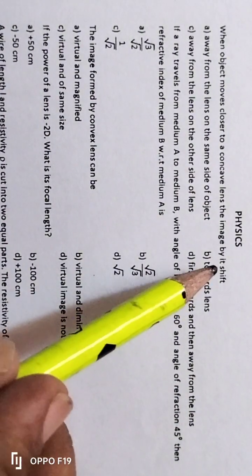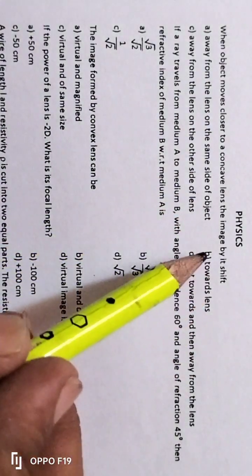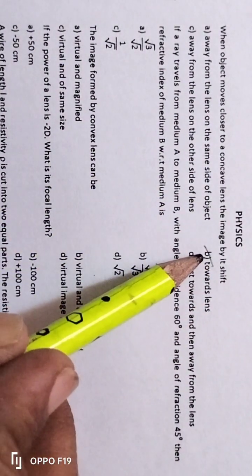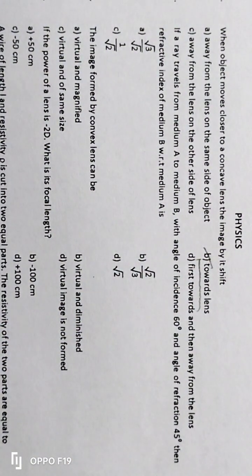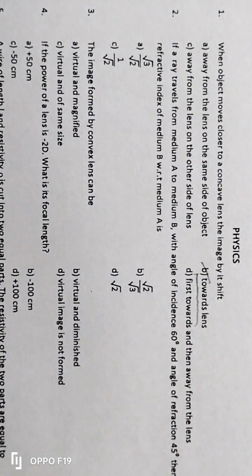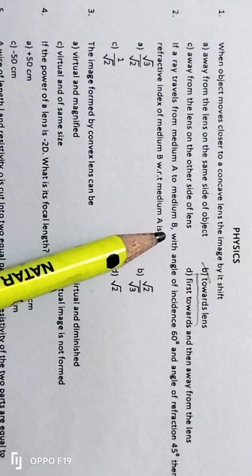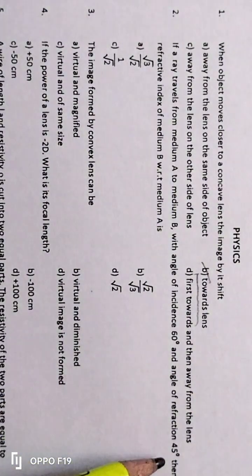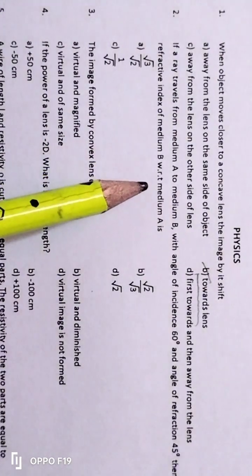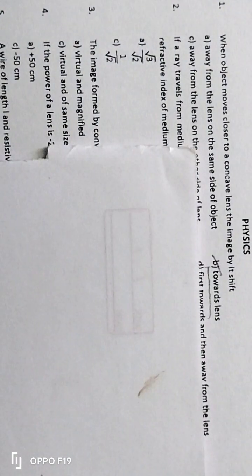Among these four options, as the object moves closer to the concave lens, the image will shift towards the lens. So option B is the right answer. Then coming to the second question. If a ray travels from medium A to medium B with the angle of incidence 60 degree and angle of refraction 45 degree, then the refractive index of medium B with respect to medium A is dash.